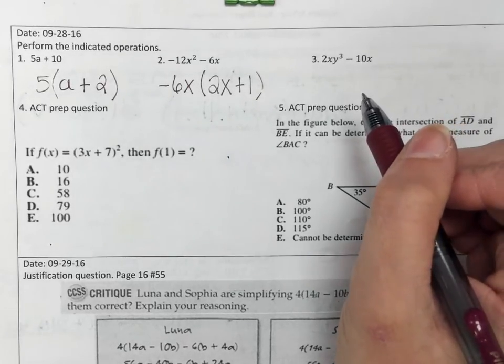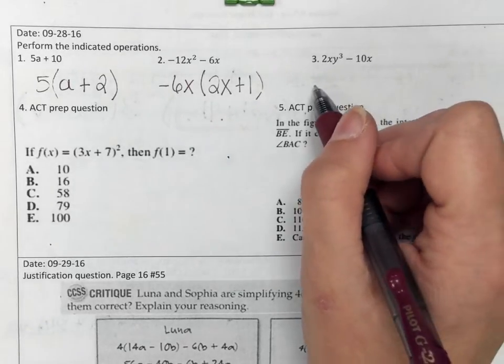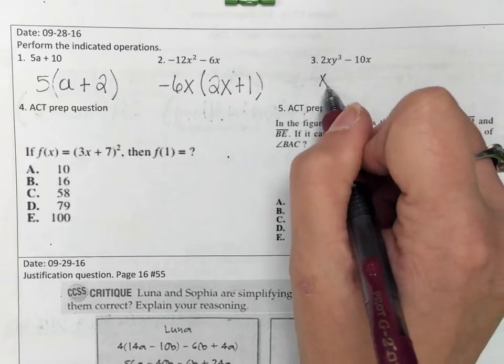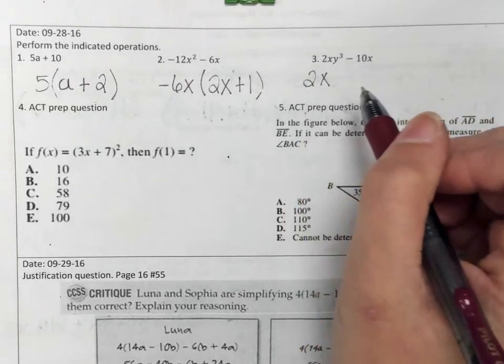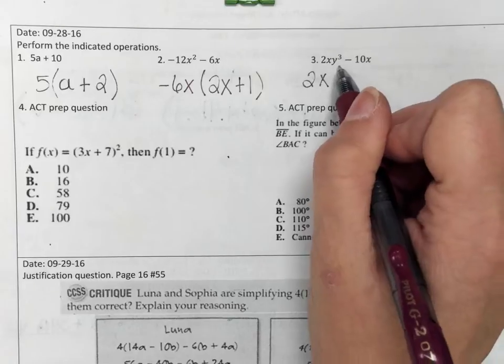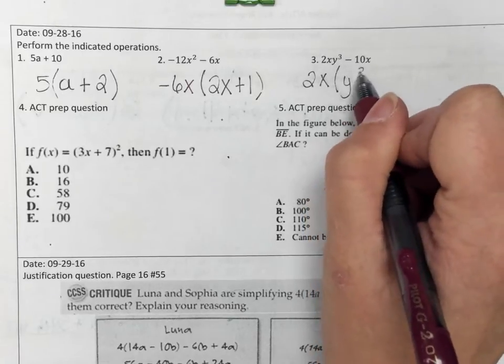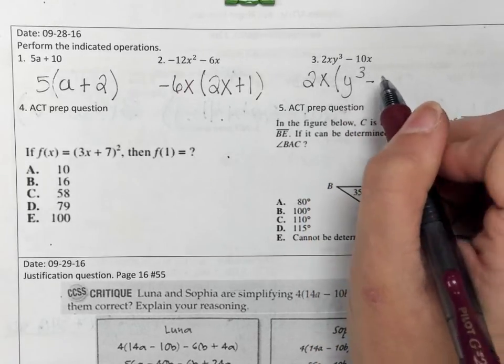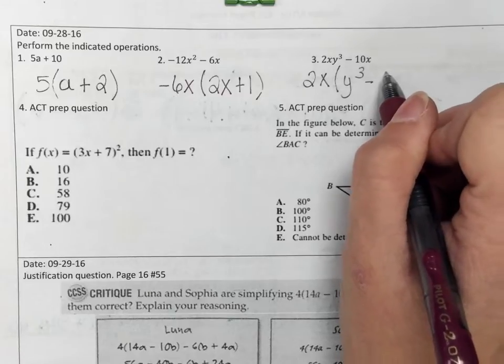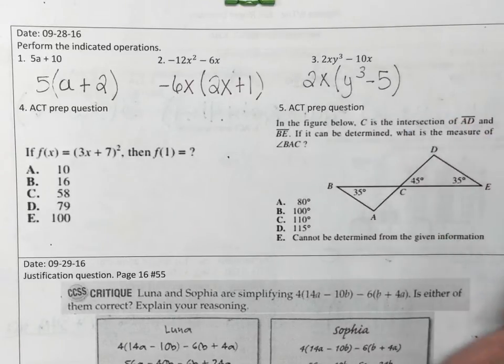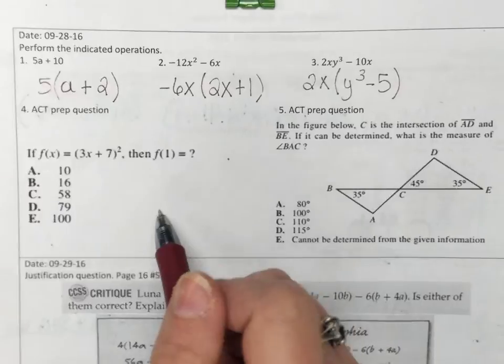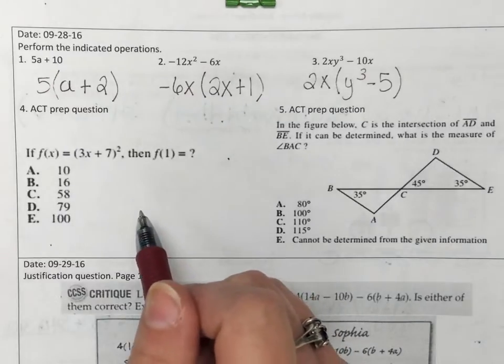Alright, what about number 3? What do they have in common? An x and a 2. Very good. They don't have a y in common, right? Alright, so I take out an x and a 2. I got y to the 3rd minus, what's 10 divided by 2? 5. There you go. Alright, number 4 is just like your quiz is about to be, okay?